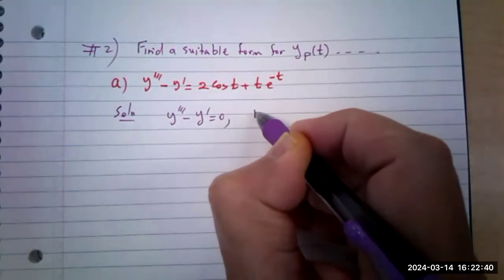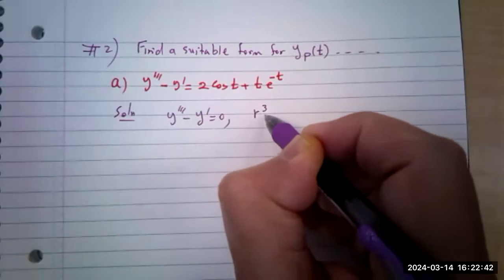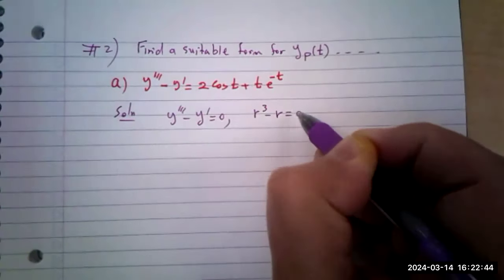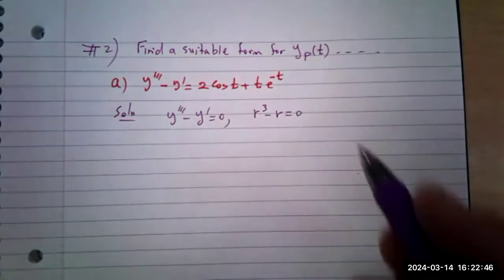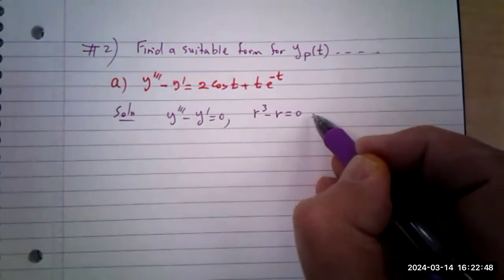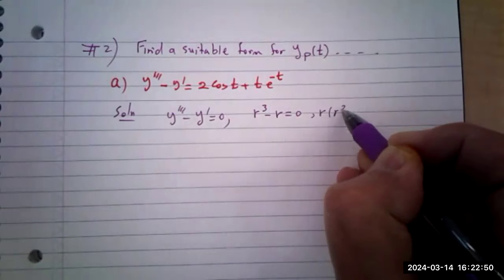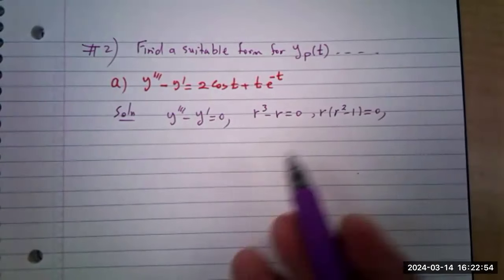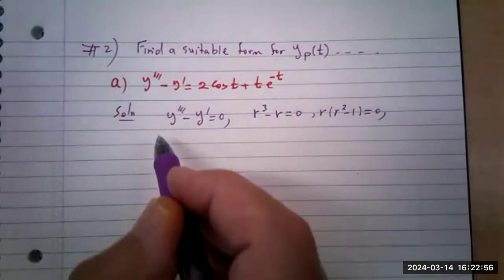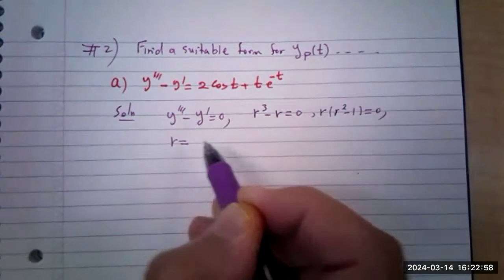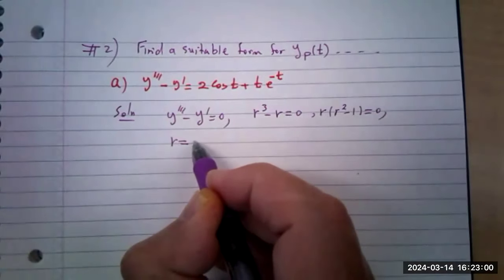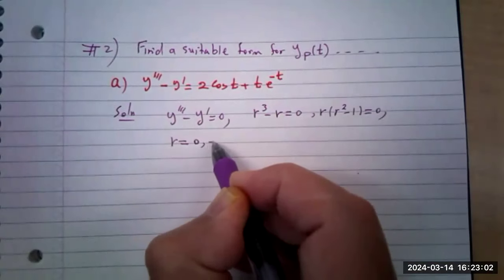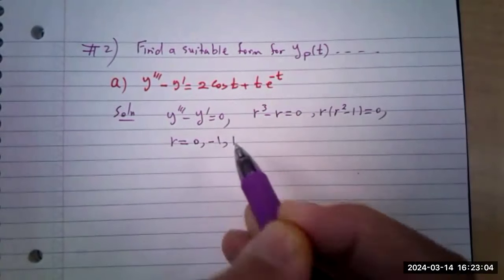The characteristic equation will be r cubed minus r equals 0. Then you can factor out the r, which gives you r squared minus 1 equals 0. You can factor it again, and your solutions are r equal to 0, negative 1, and positive 1.